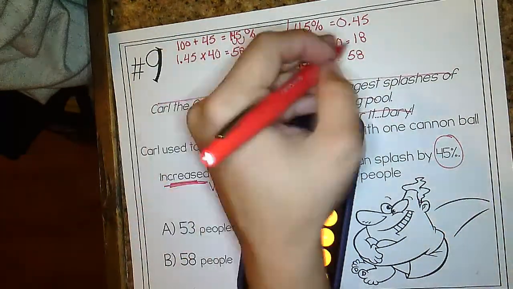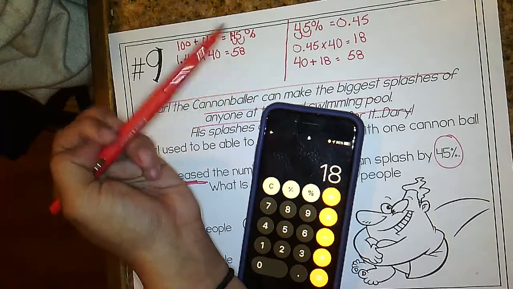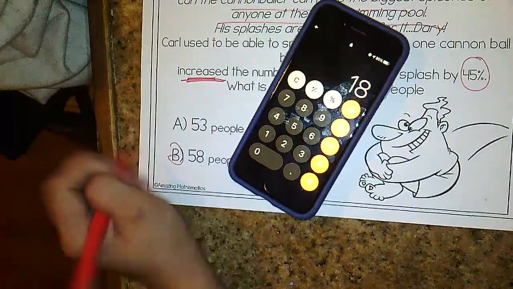Either way, I'm still getting 58. It just matters when you want to do that addition or subtraction. It doesn't matter anywhere else. So the answer is B.